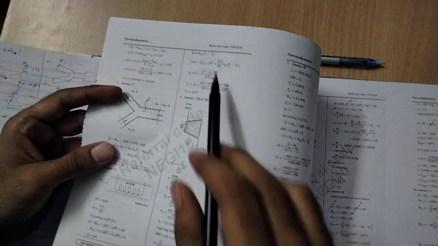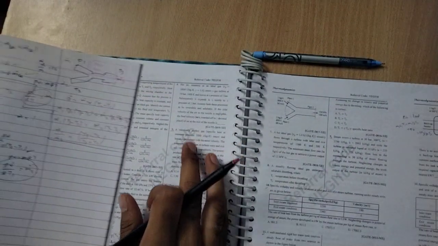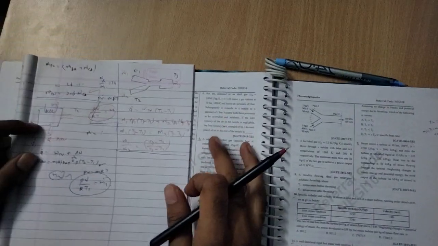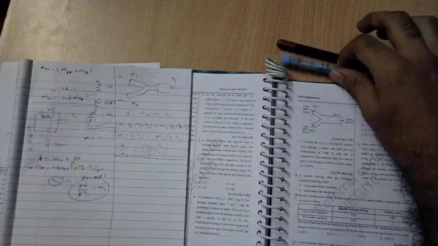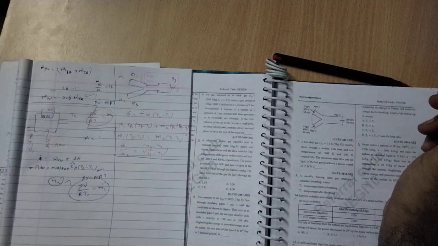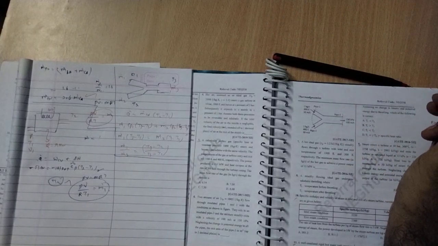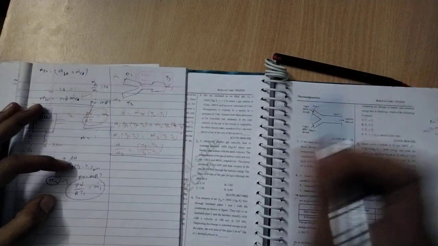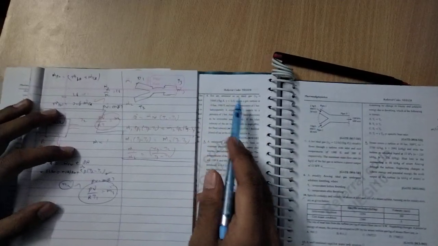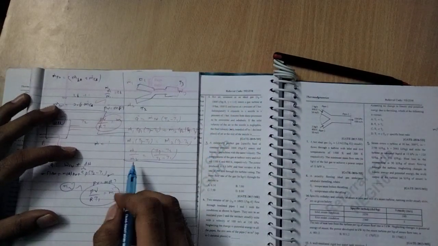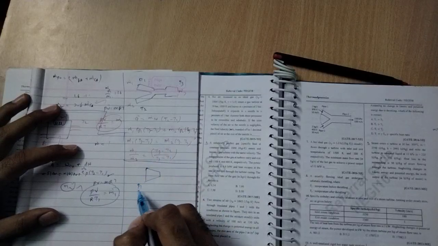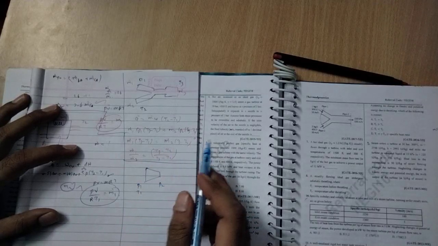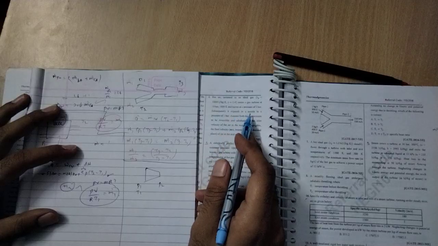Okay, simple thing only. So you can just go for that fourth question. This one: a hot gas, taken as an ideal gas, enters a gas turbine, and subsequently expands in a nozzle. P1, T1, P2 are given.